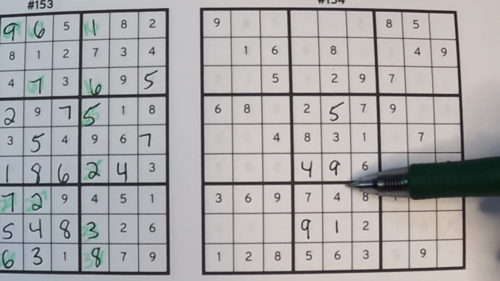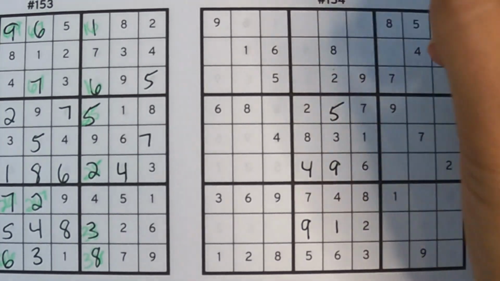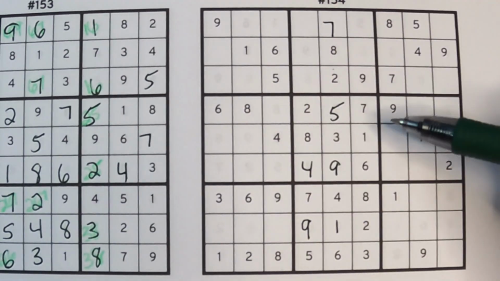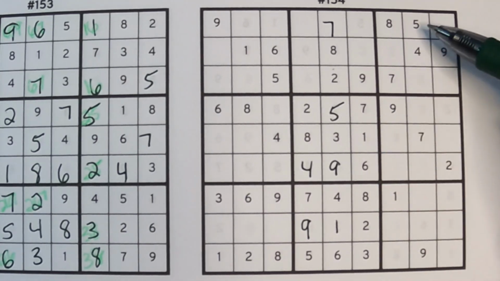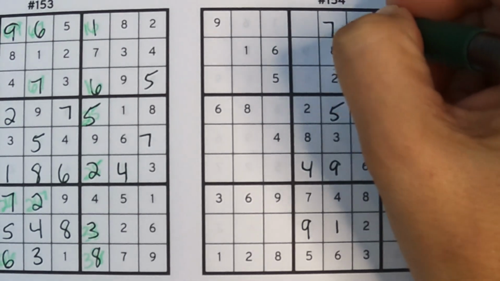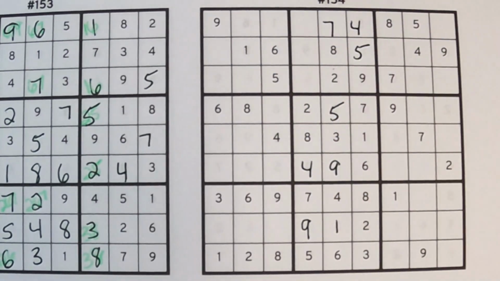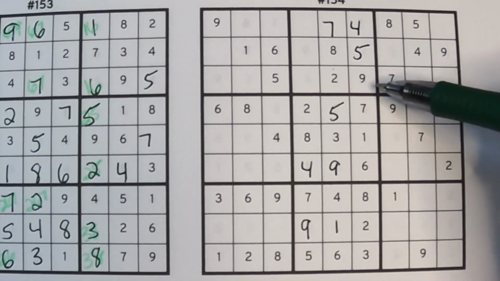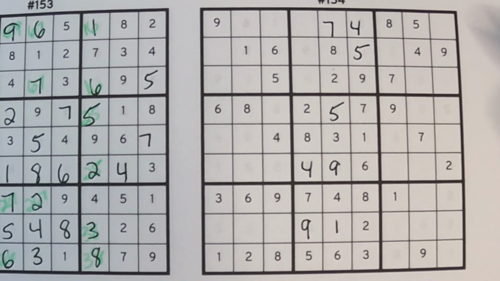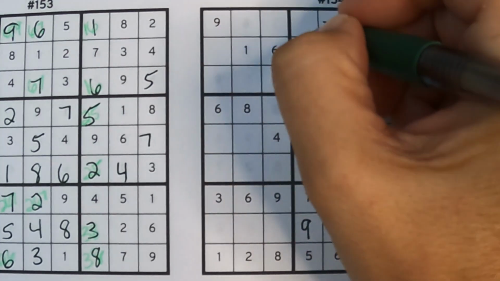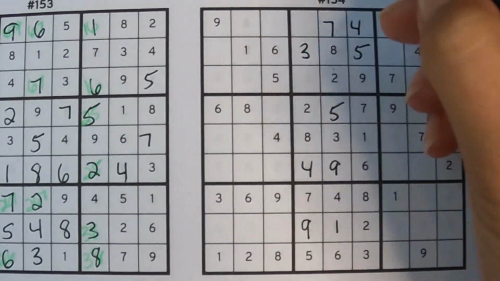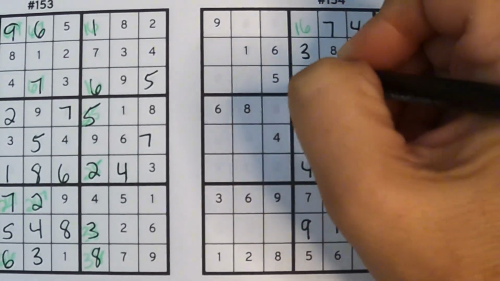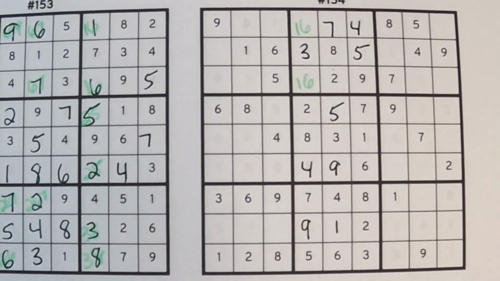For this column now, we're missing a 7. For this column, we're missing 4 and 5. We've got a 5 here, so 4, 5. For this box now, we're missing 1, 3, and 6. We've got 1 and 6 here, so this is our 3, but I don't see any other help. So 1, 6.